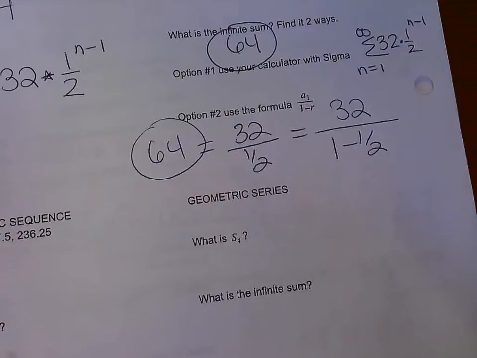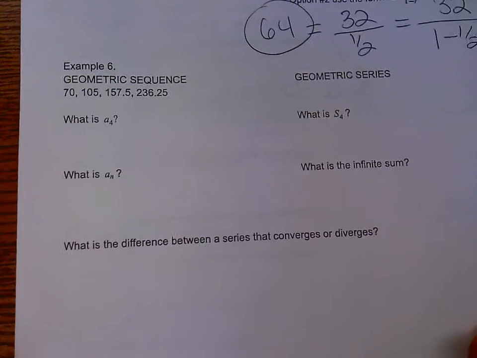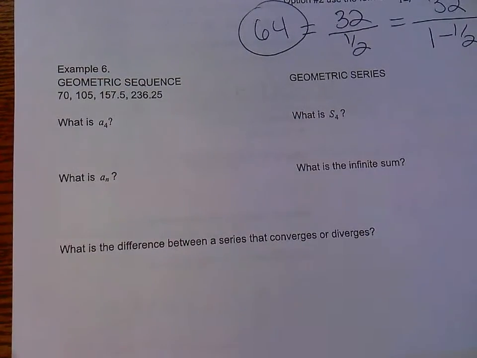All right, I'd like you to try example 6. Try that one on your own for a minute.